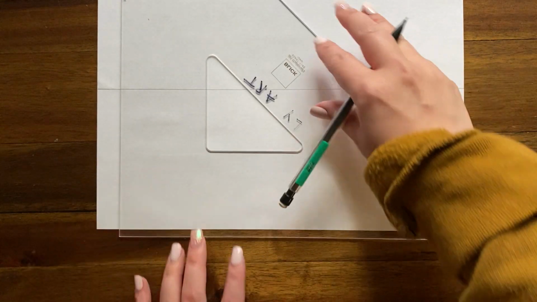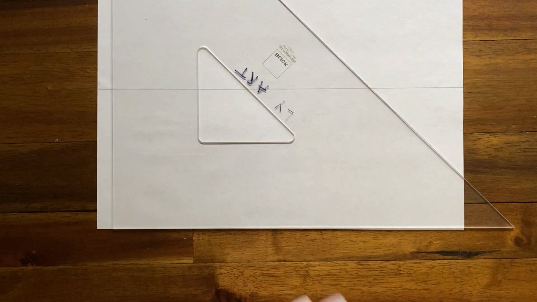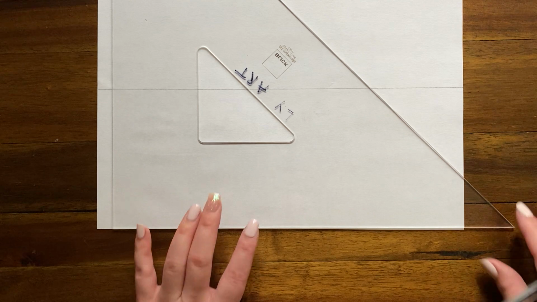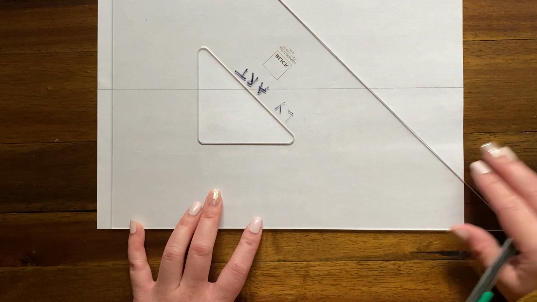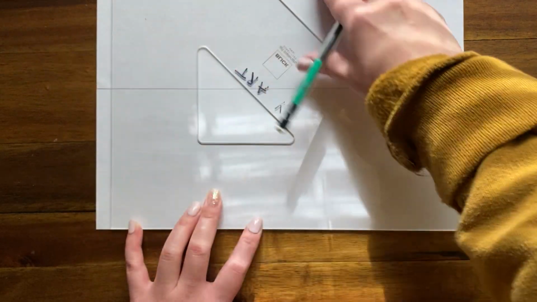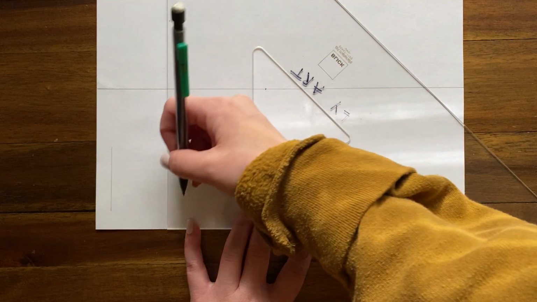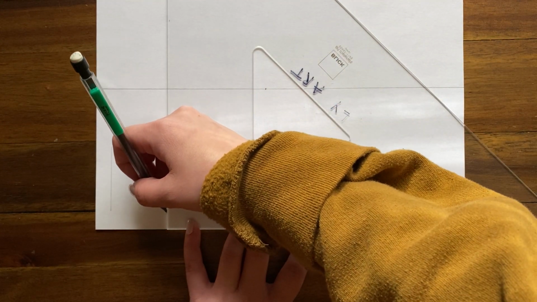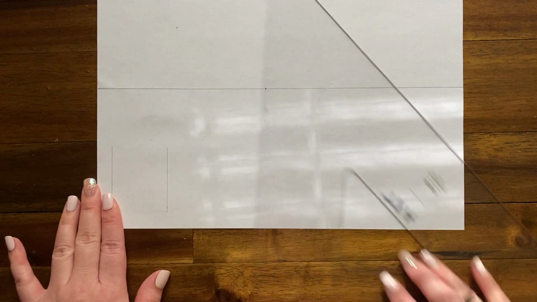So we're gonna start off by making more of a square box. And the reason why you want a squarish box is so it looks more circular. So I'm gonna go ahead and start off by drawing 2 vertical lines, like that. Make sure you line up your triangle with the edge of your paper.